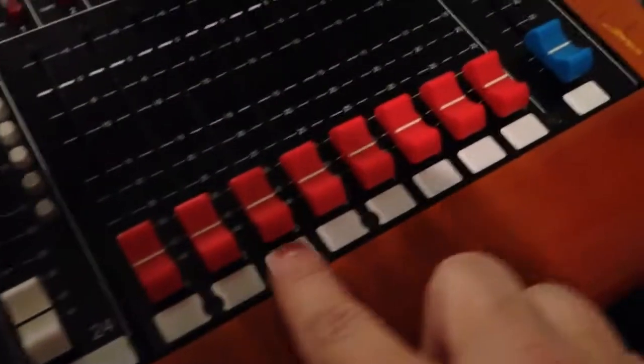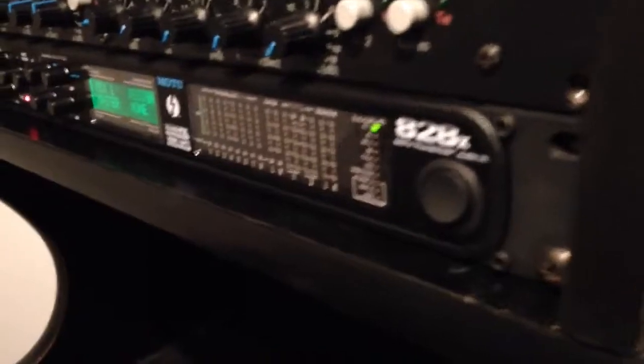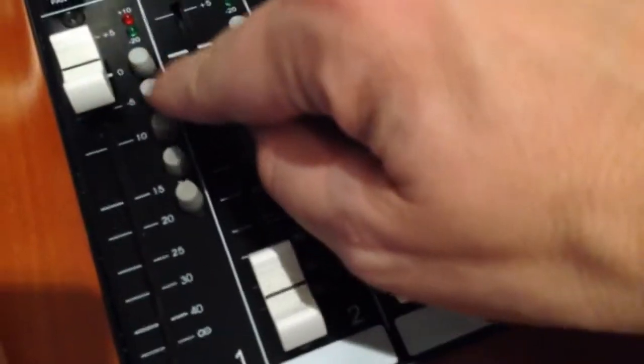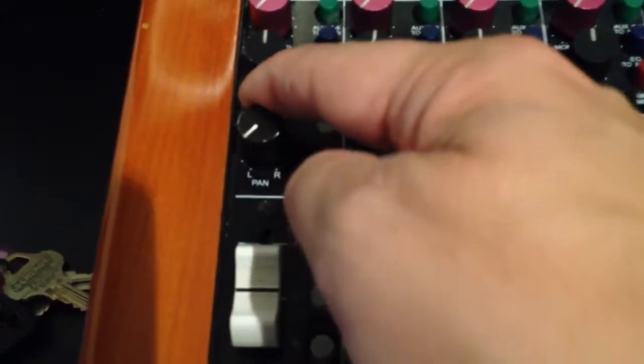These 8 buses feed the 8 bus output faders, which then leave the console into the 8 analog inputs of this 828 audio interface. So what we would do on channel 1 here is choose the 1-2 switch and then pan all the way to the left, so we're just sending it to bus 1.